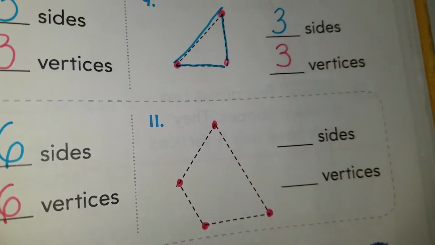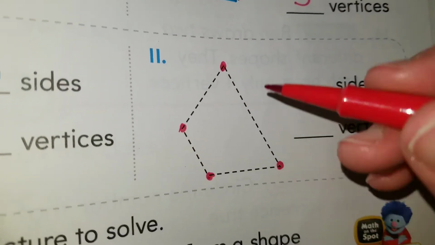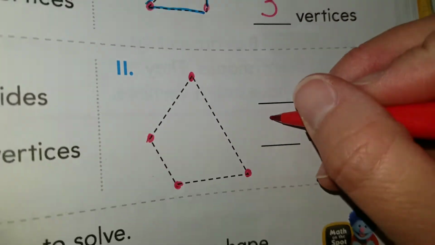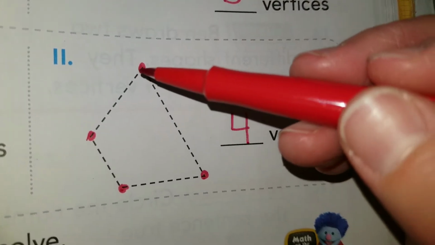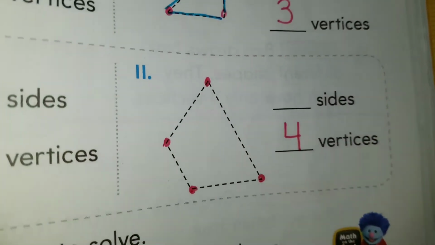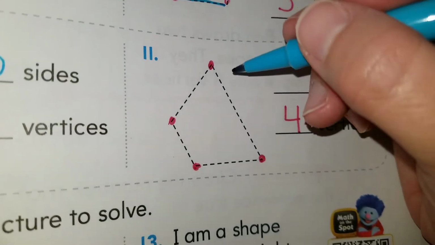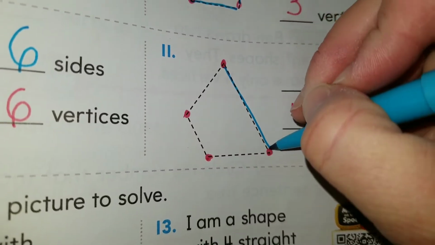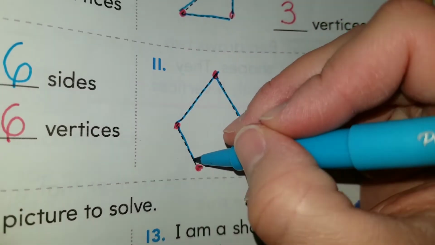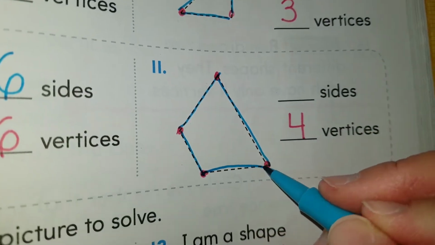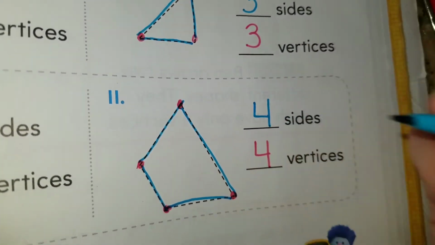Once again, we're gonna do the vertices. We have 4 vertices over here. We count them. 1, 2, 3, 4. And now we're gonna do the sides. Let's see how many sides. 1, 2, 3, and 4 sides. So we have 4 sides over here.